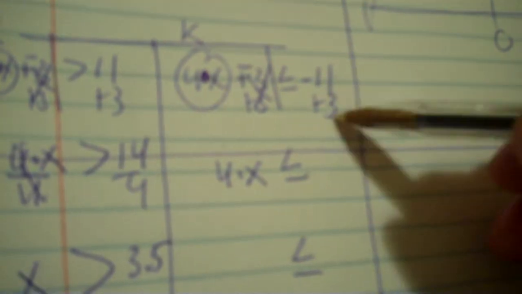Okay, then I got same thing, times 4 plus negative 3. Remember, it's positive 4, so you're going to keep the sign the same. Got to get your negative 3 to 0, so plus 3 plus 3. Negative 11 plus 3 is negative 8. Then I divide by 4, and I have x, negative 2.